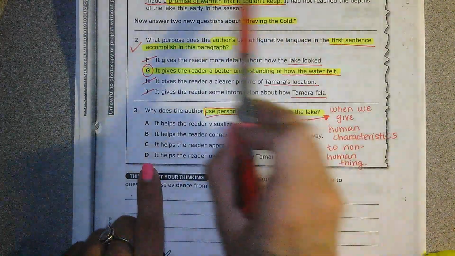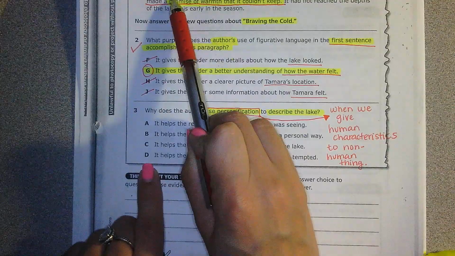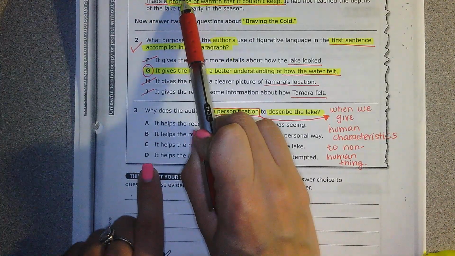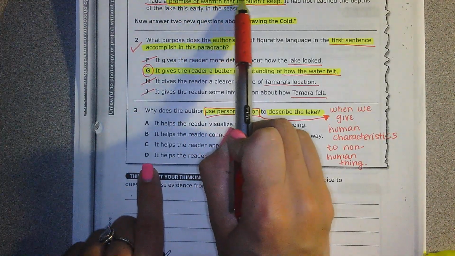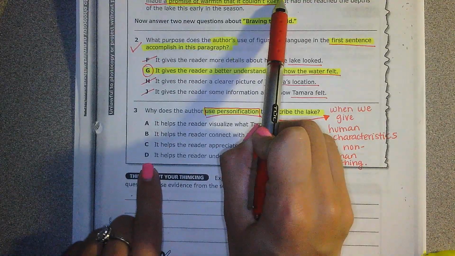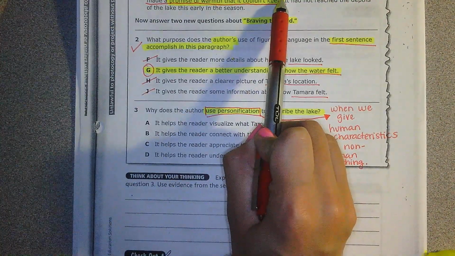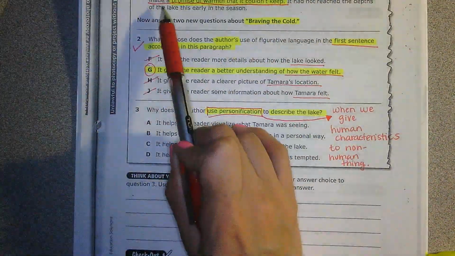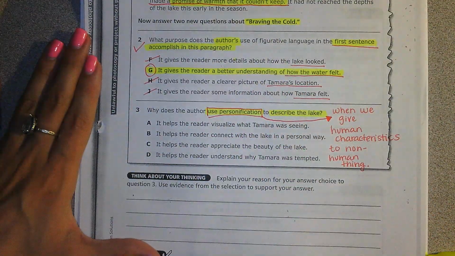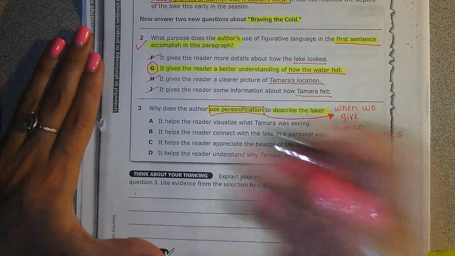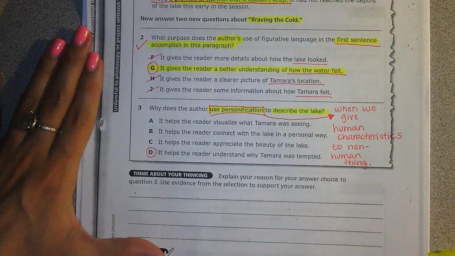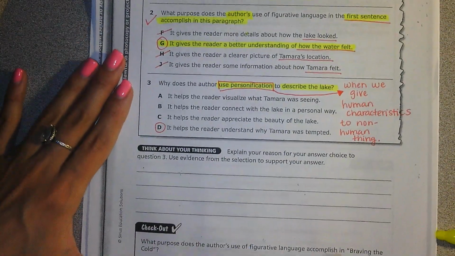Why? Because the water was glistening, it was sparkling, it was pretty. It was inviting her to risk the cold, kind of like telling her to come into the water. The sunshine on the water made a promise of warmth that it could not keep. So our correct answer here was letter D.